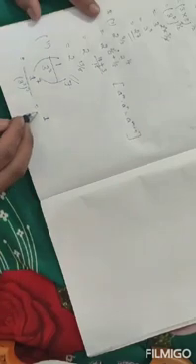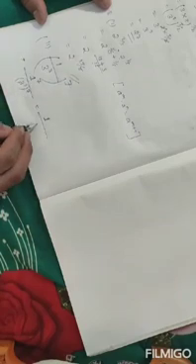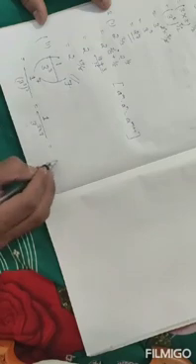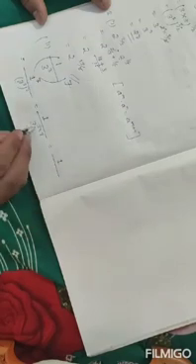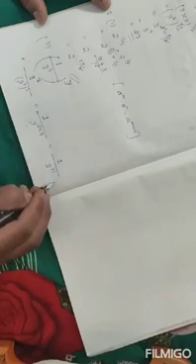Divided by this one, it is also in the form a to the power m whole to the power n. So the base will remain same and the power will be multiplied, isn't it? So how much will you get? 1 by 3 to the power 3 into 7, that is 21. So 3 to the power 21.